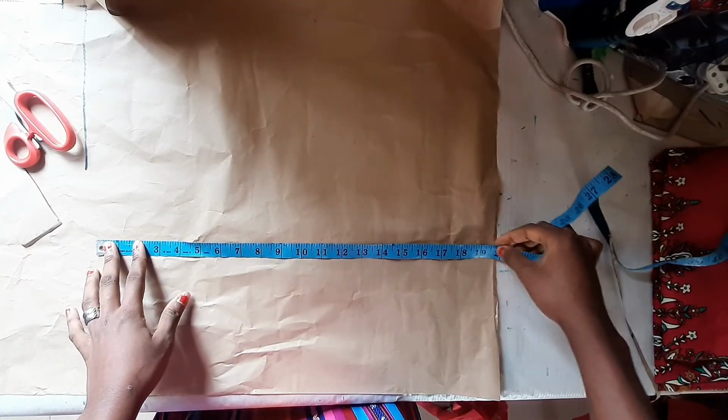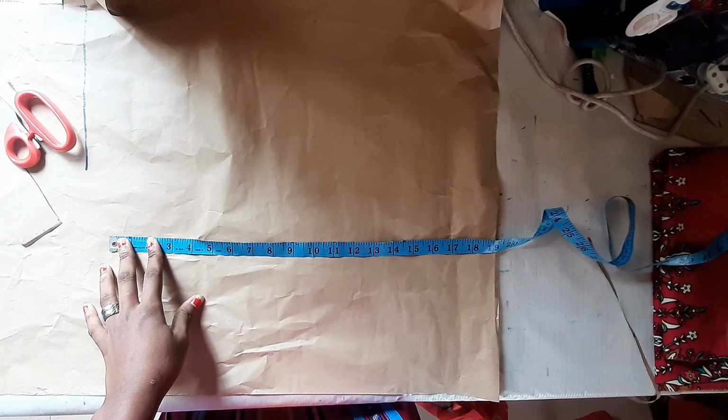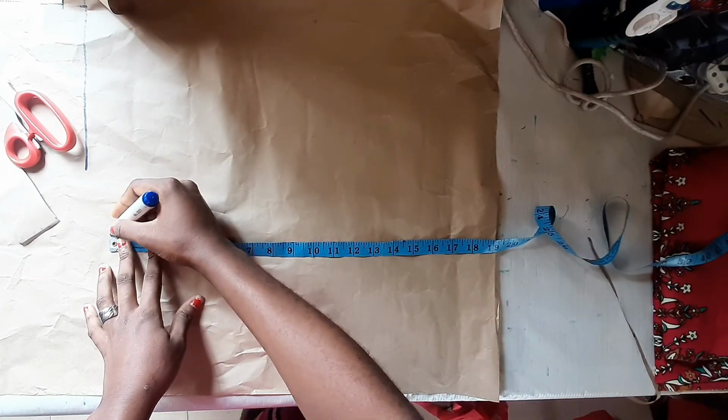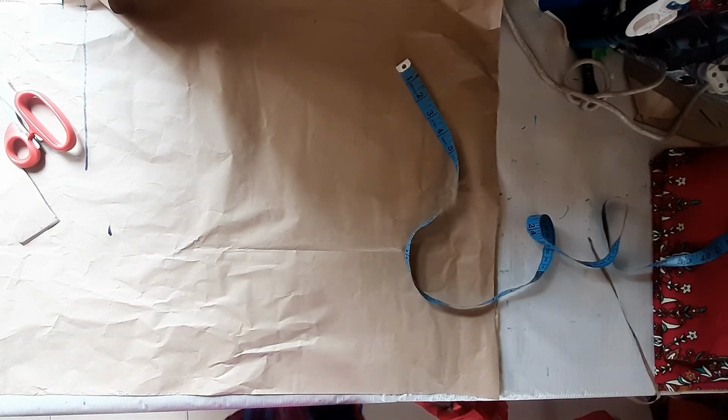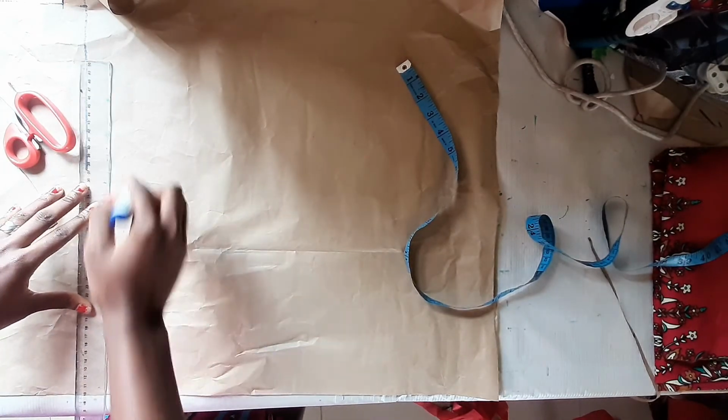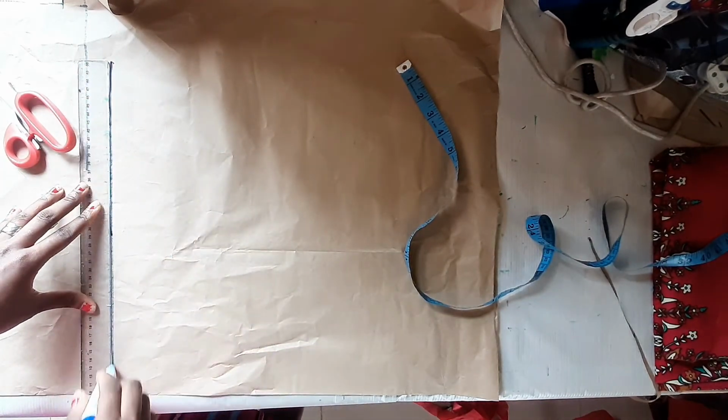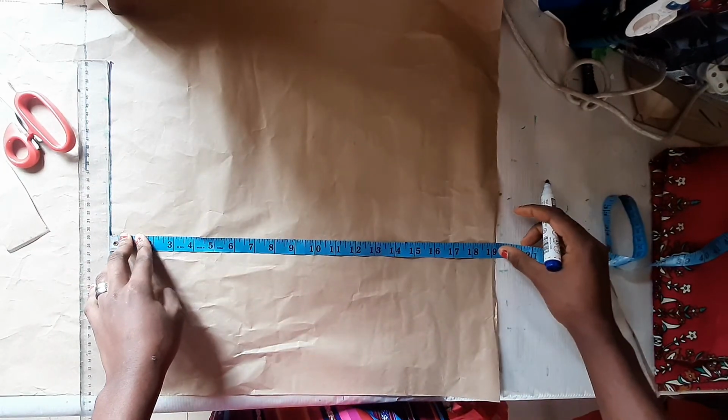Now we are taking the back. The only measurements we need for the back is just the length, the chest line, and the waistline. This is your basic bodice, the back basic bodice.